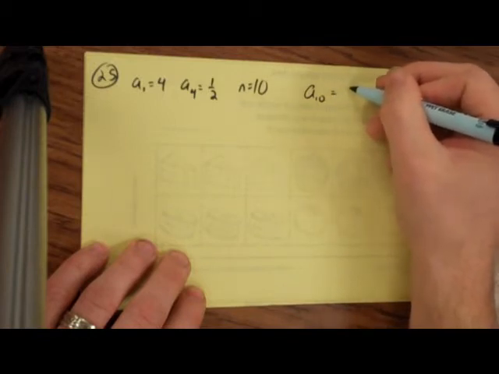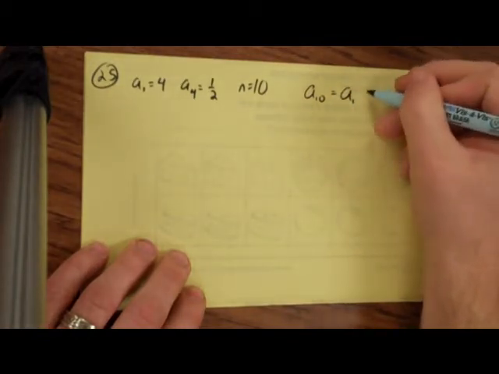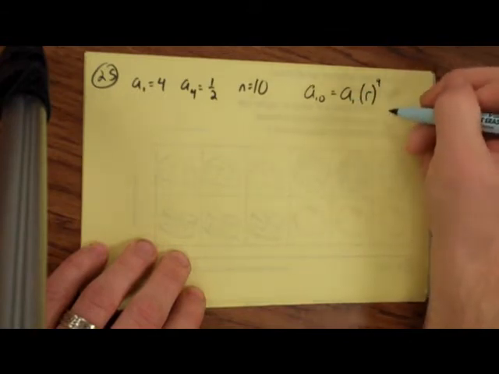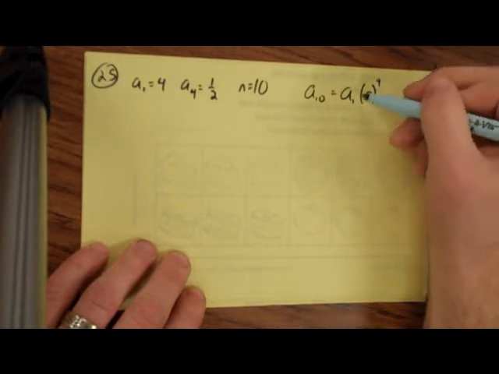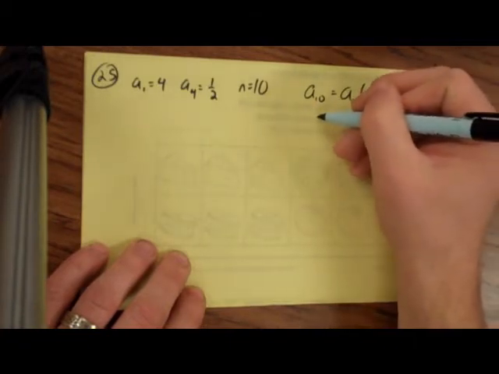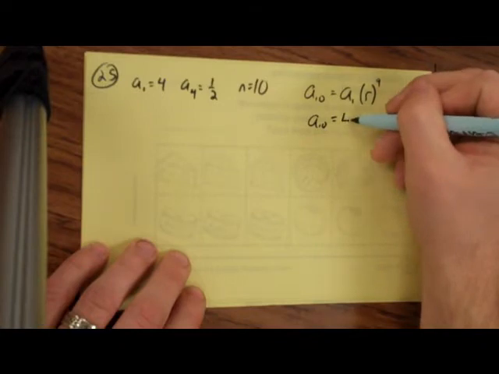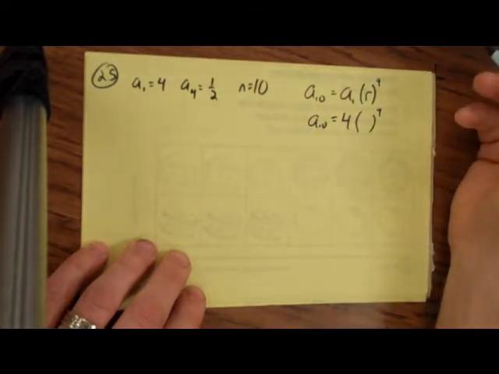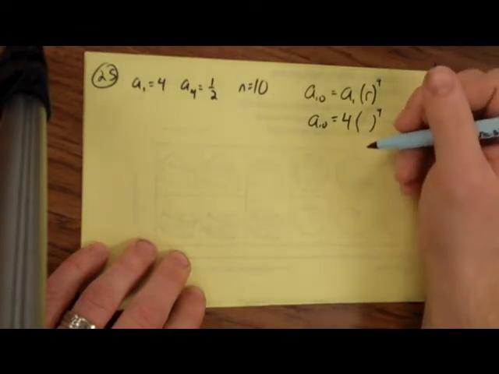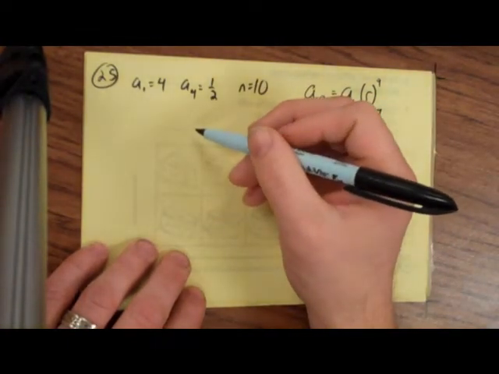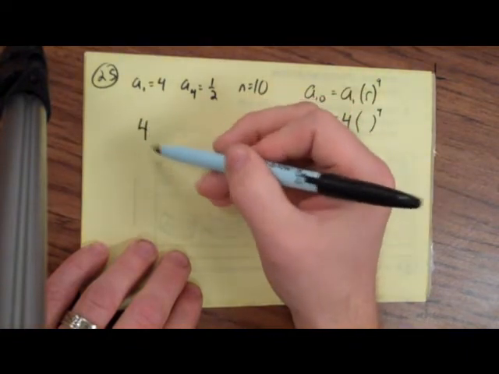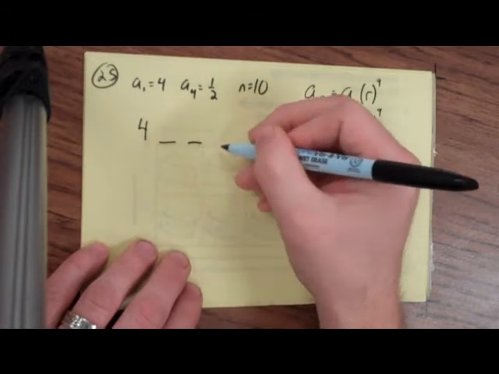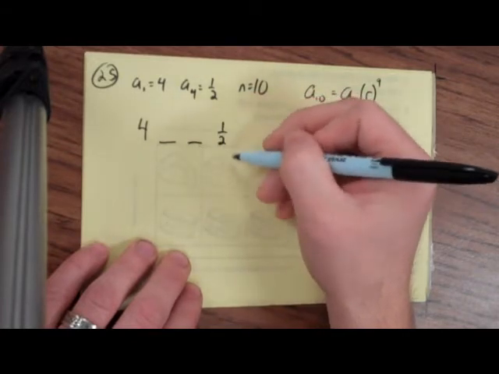That's going to be equal to the first term, a sub 1, times the common ratio to the n minus 1, to the 9th. Okay, so that's a good start. A sub 1 we know, a sub 10 is equal to 4 times the common ratio to the 9th. What's the common ratio? That's what we need to find out. Well, we could do this a couple different ways. We could look at it this way. Here's 4, and that's a sub 1. So here's a sub 2, I don't know it. Here's a sub 3, I don't know that. I do know a sub 4, it's 1/2.